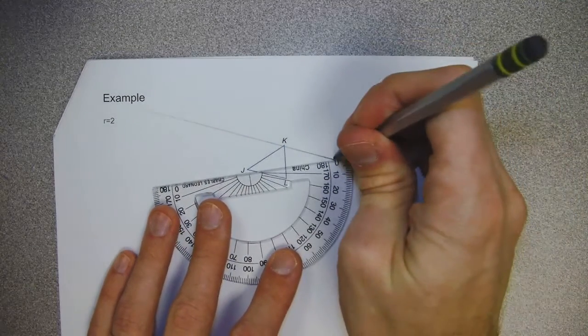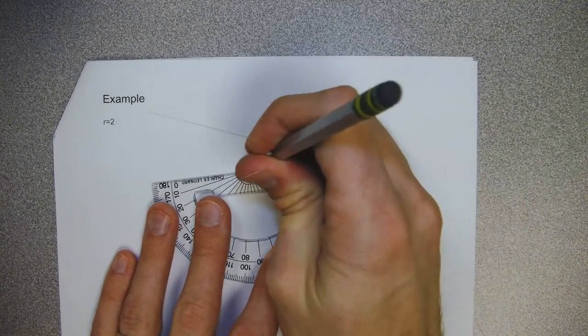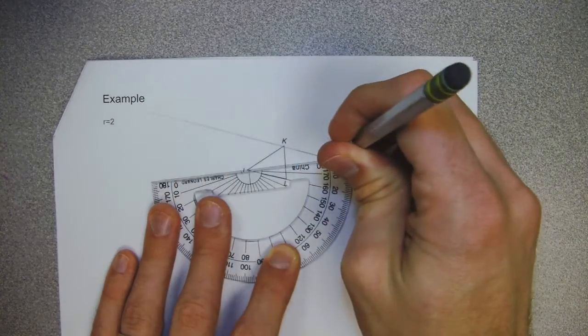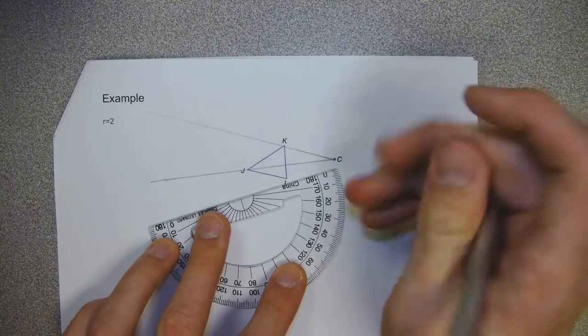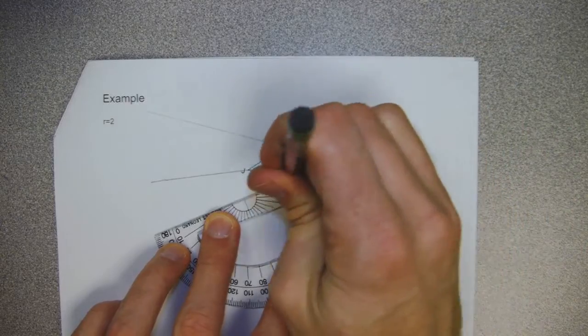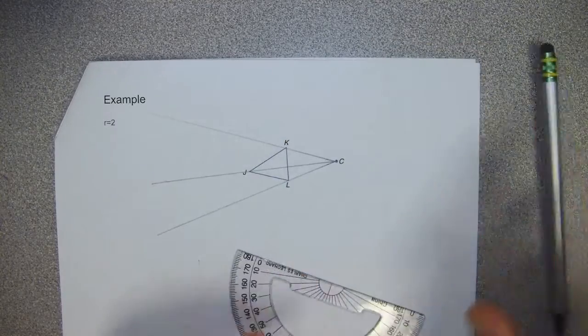So again, we'll go from C through J. Yep, that's lined up good. Again, we want to draw it just about as far as we can. You don't want to have to extend these after the fact. And then through L, here we go. That looks good. Excellent.